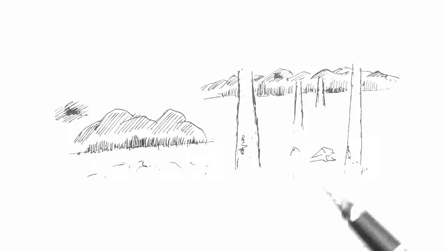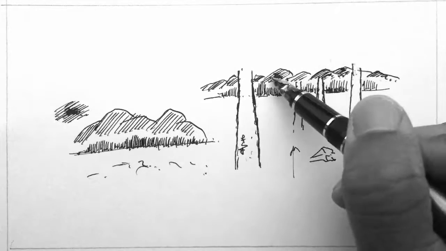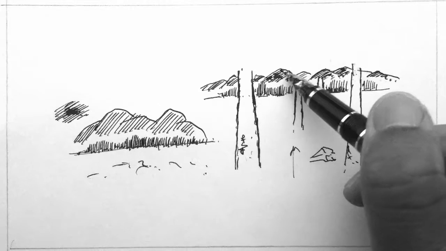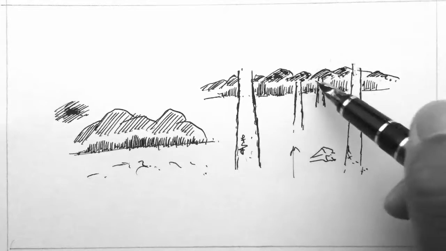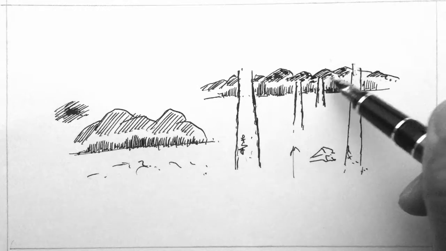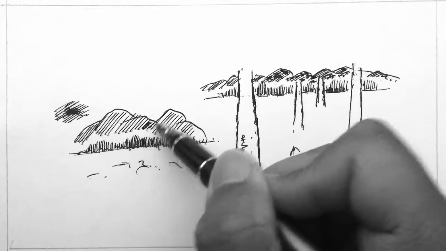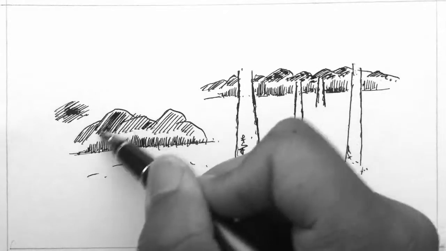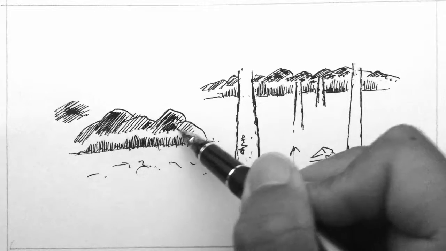So when your mountains are out back in the distance, like in this composition, we don't want to show more details, because the key point to remember is that the amount of detail that you show on an element is always dependent on how close that element is to the viewer. So if our mountains are closer, and we are focusing explicitly on them, then we want to show more detail, because that's what the viewer's attention is focused on.